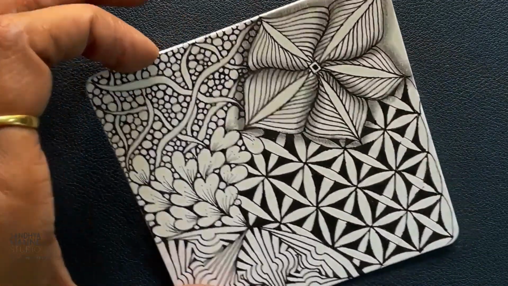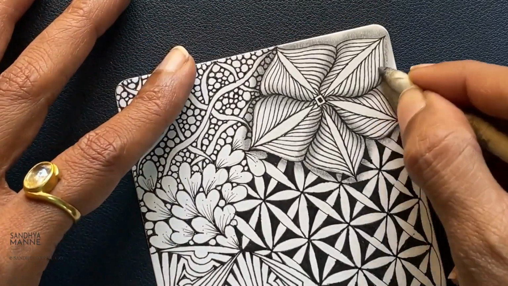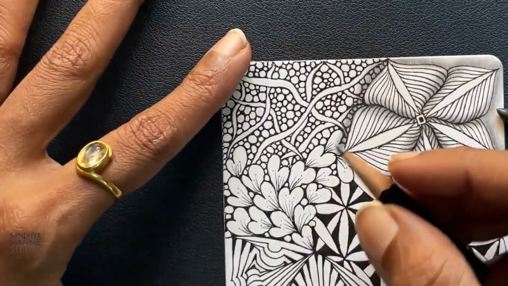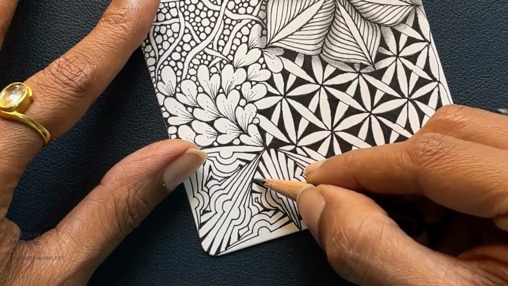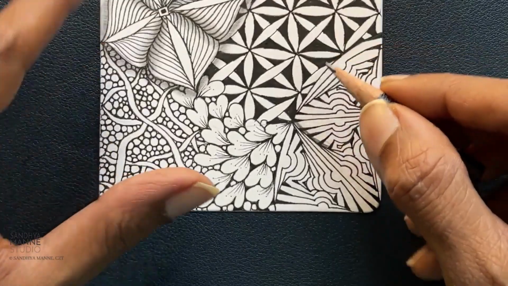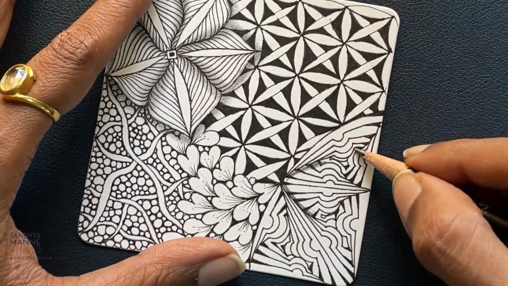Okay, there, it's all done. Now let's get to BUMPADOX. So I'm just going to add my pencil here where this fan shape is formed.